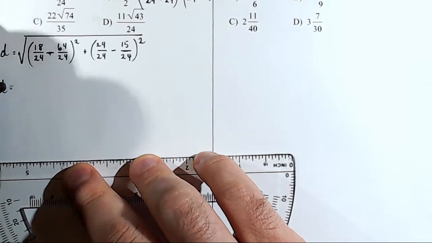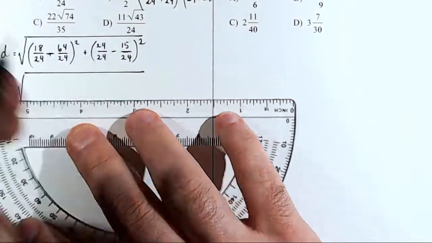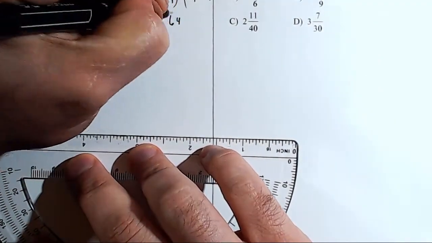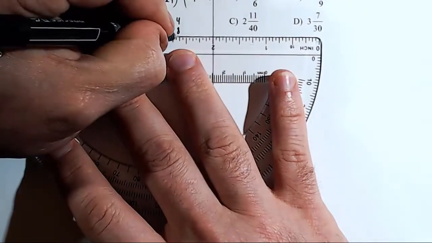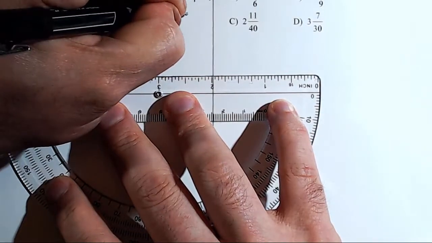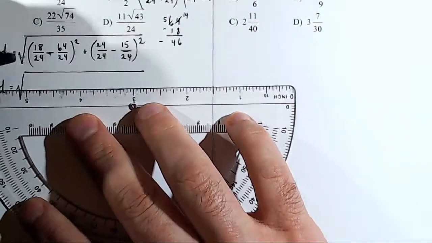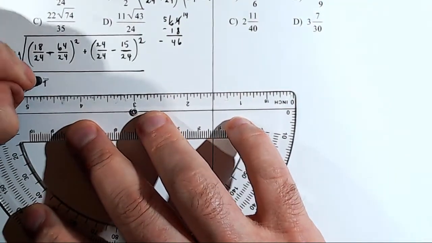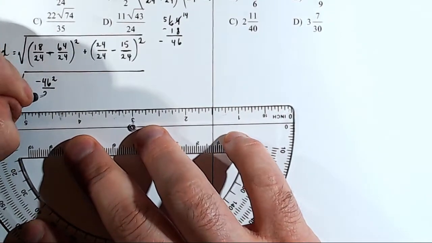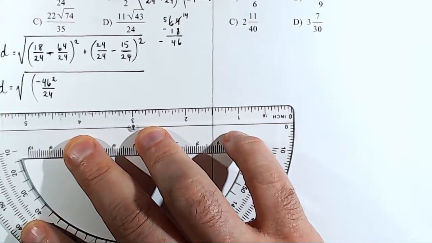D equals the square root of 18 minus 64. You need to do that one. 64 minus 18. The result's going to be negative. And I'll borrow, make this 14. So this will be 6, and this will be 4. Negative 46. So this is negative 46 squared over 24. Okay, whoops. So this is negative 46 over 24.